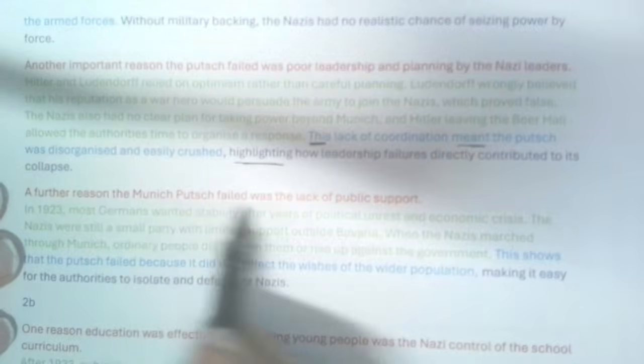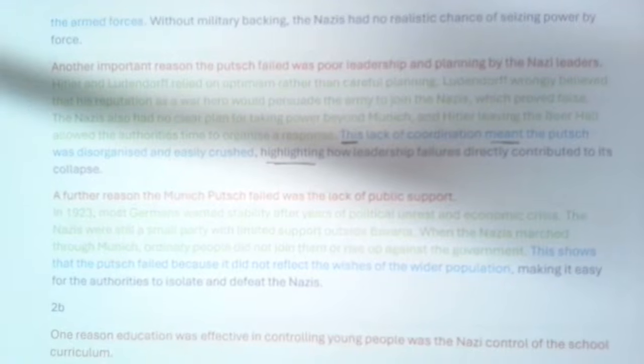So a further reason the Munich putsch failed, this is the last one. I went with the lack of public support. So you could have really gone with all sorts of things here. Was the fact that once they went into a pitched battle, they'd kind of lost the pitched battle. You could have gone with the fact that actually Hitler didn't have any real plans.